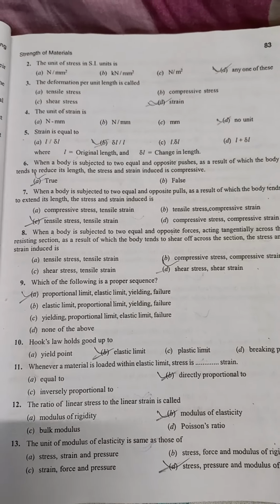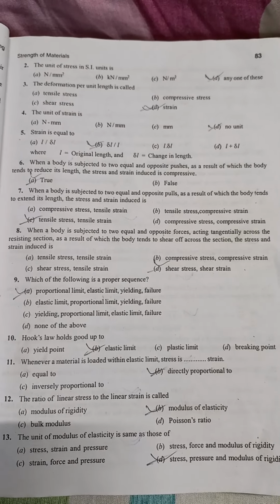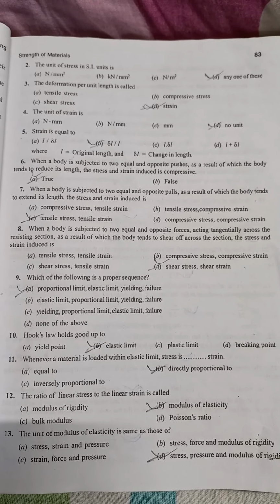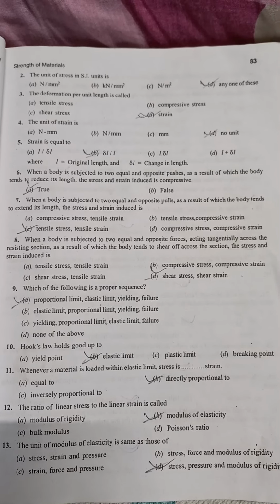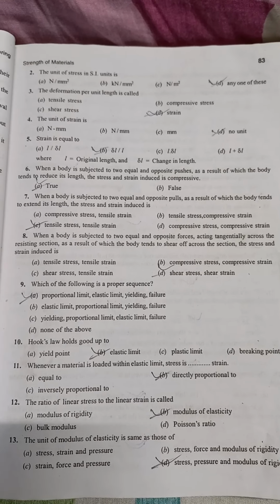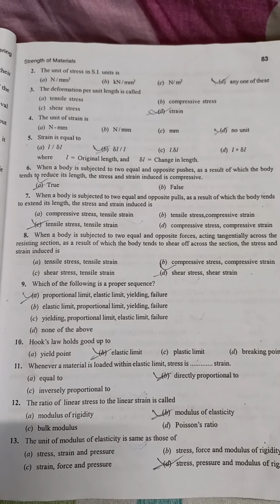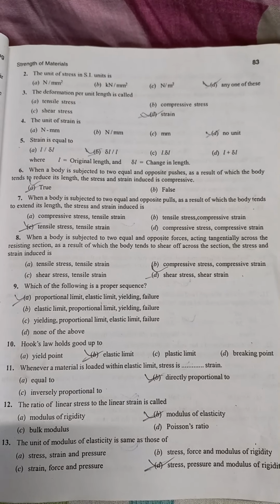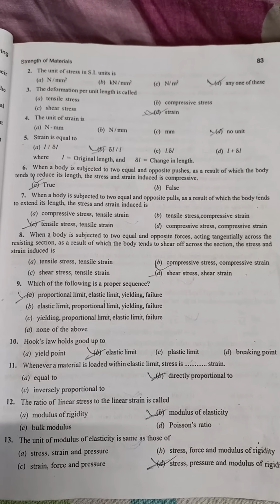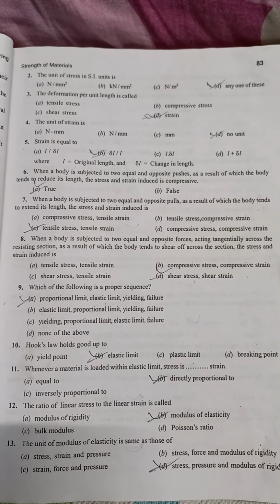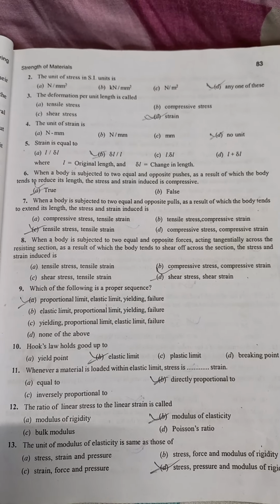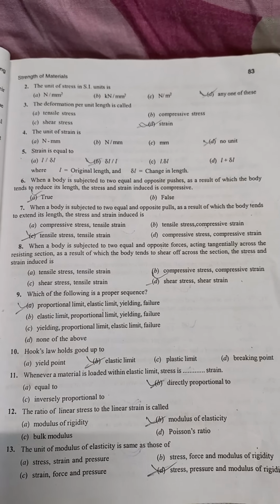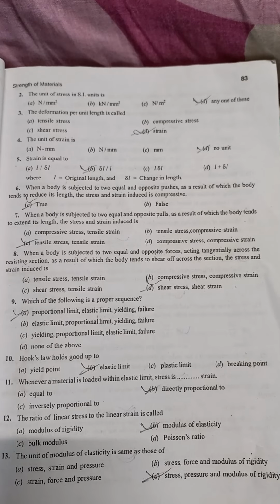Question number 8. When a body is subjected to two equal and opposite forces acting tangentially across the resisting section, as a result of which the body tends to shear off across the section, the stress and strain induced is, whenever a body is subjected to a force acting tangentially across the resisting section, then inside the section shear stress will be produced. So option D is the correct answer, shear stress and shear strain.